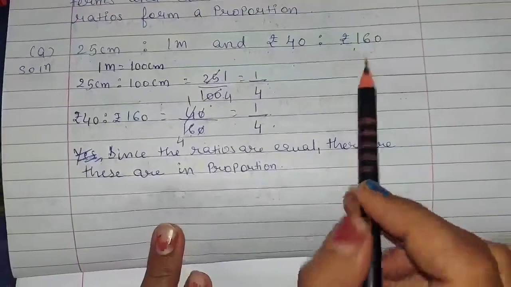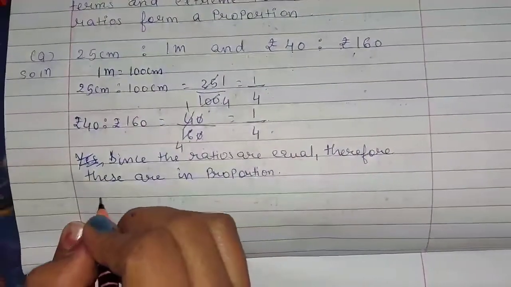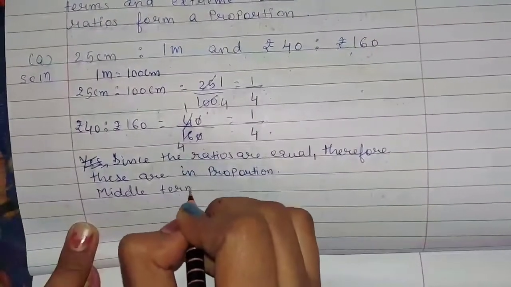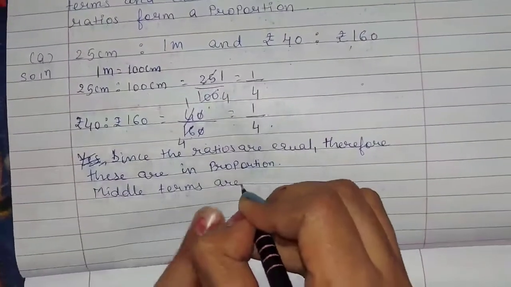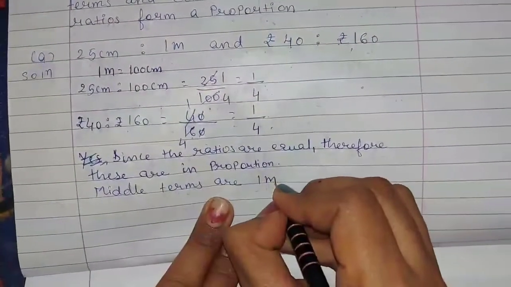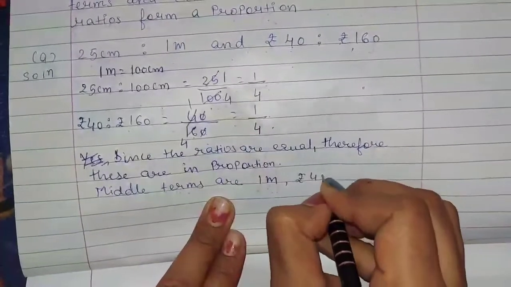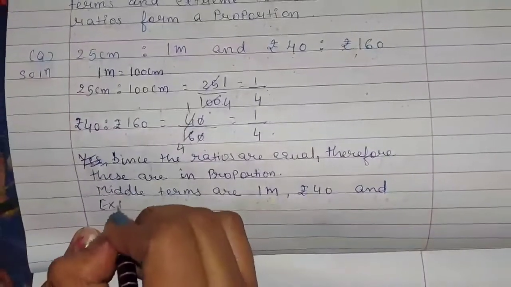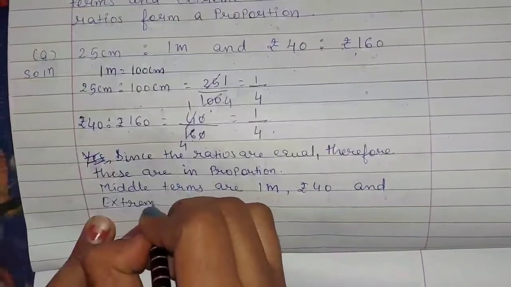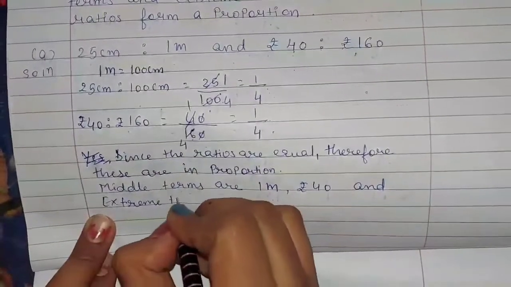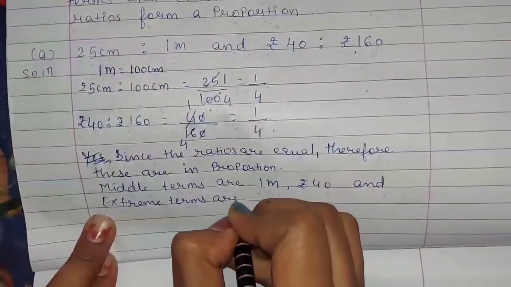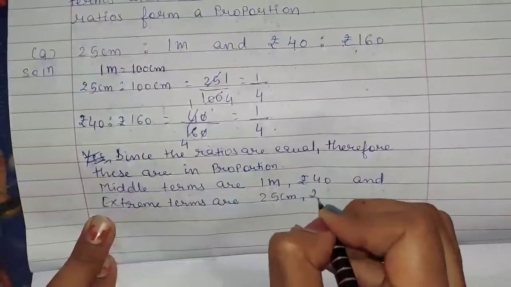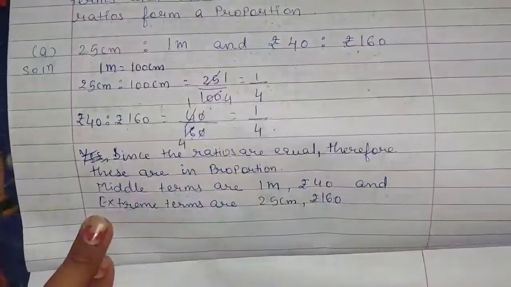So we will write, middle terms are 1 meter and rupees 40, and extreme terms are 25 centimeter and rupees 160.